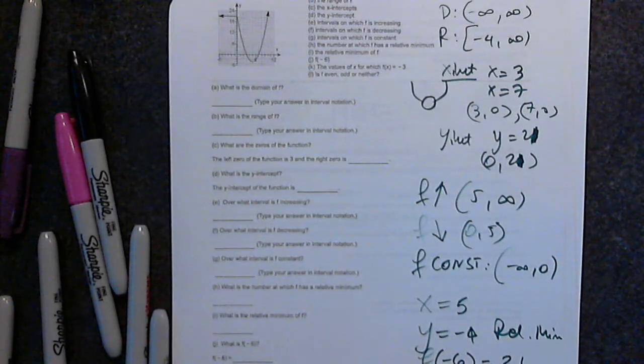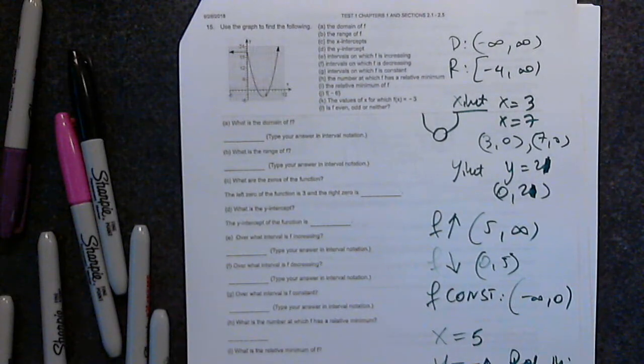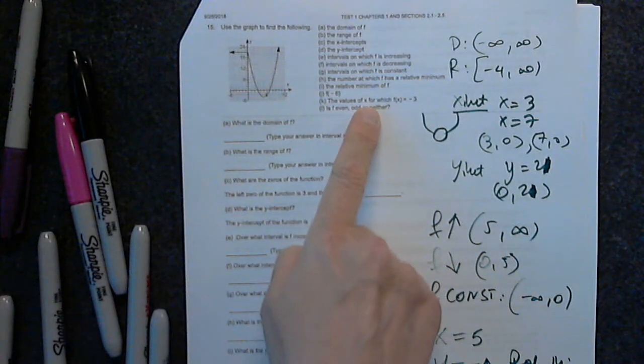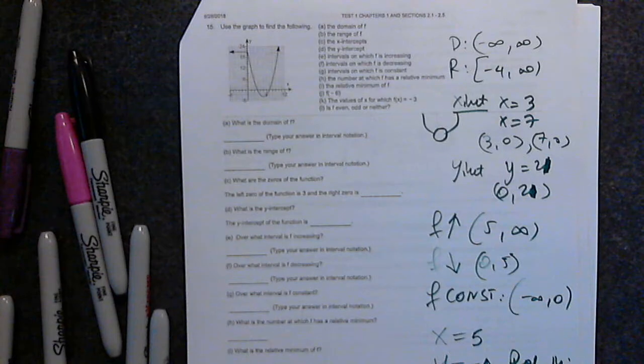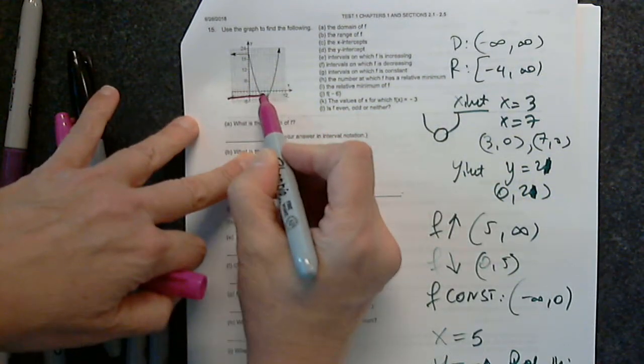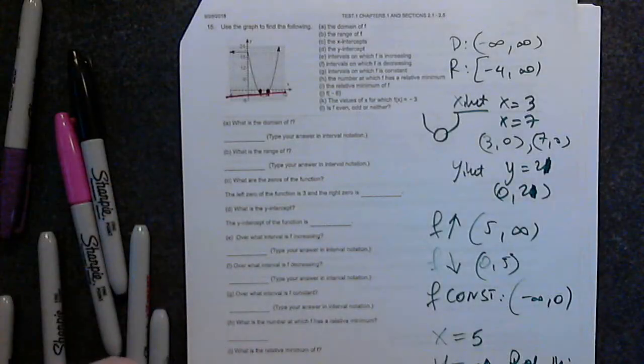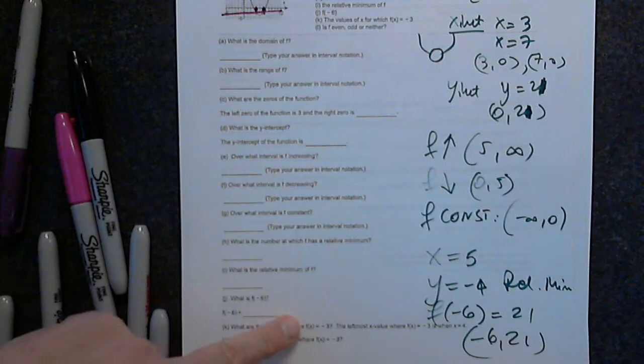Awesome. The values of x for which f of x is -3. Now we are given y. We draw a horizontal line and we read this x and this x. I read 4 and 7.